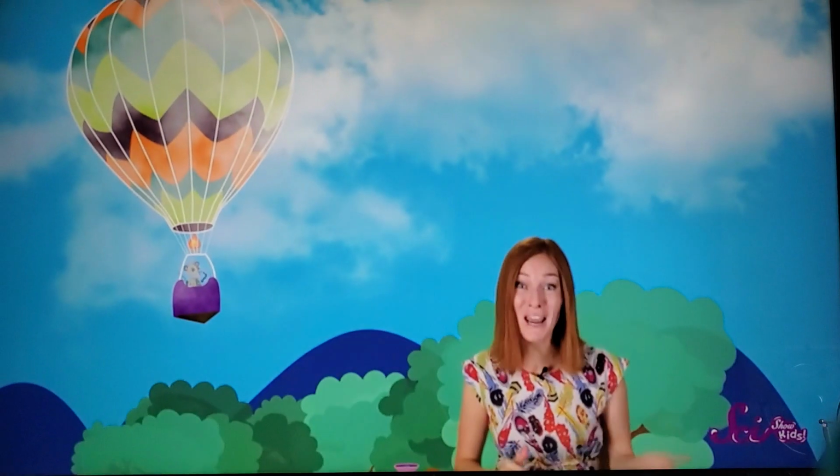Sometimes on a nice, clear day, we can see something special in the sky. A hot air balloon. Have you ever seen one? Have you ever wondered how a hot air balloon works? How does it get up there? And how does it stay up there? Well, it's all about the air.